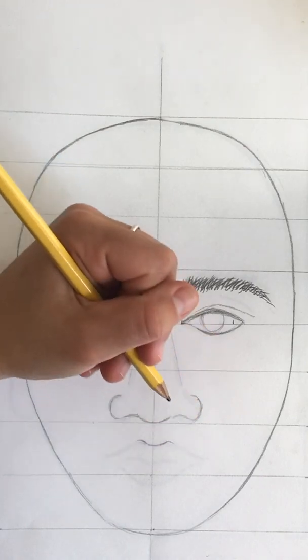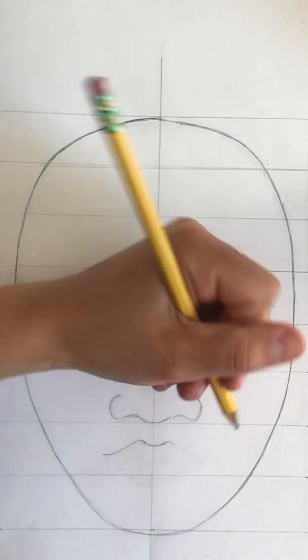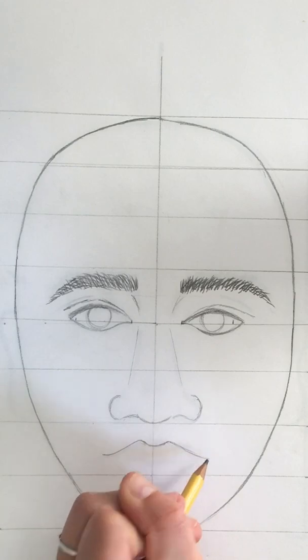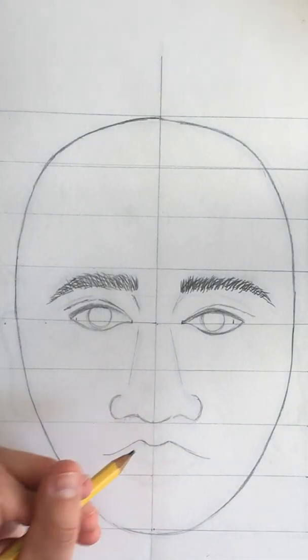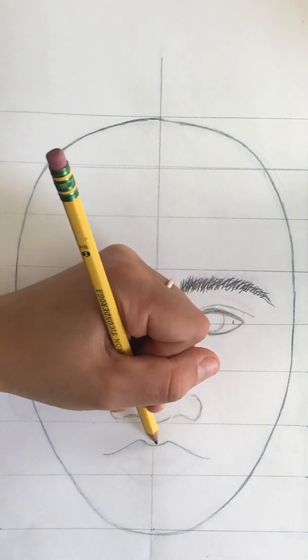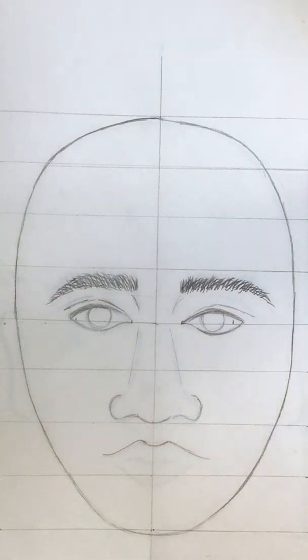So I've copied roughly that shape, and then we're just going to go down and out to make a smiling mouth. Some people have more of a pointy lip, and some people have quite rounded lips. Some people don't have that much prominent space for the lips here, so it could be more of a straight line across there. It's up to you.